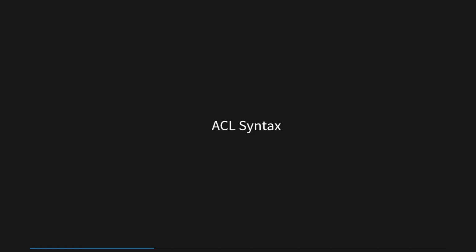The basic syntax for a standard ACL includes three components. ACL number. This is a numeric identifier assigned to the ACL, allowing you to reference it easily. The number can range from 1 to 99 or 1300 to 1999, depending on the network device and operating system.